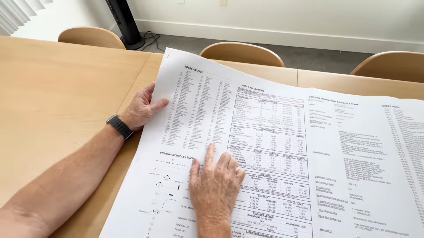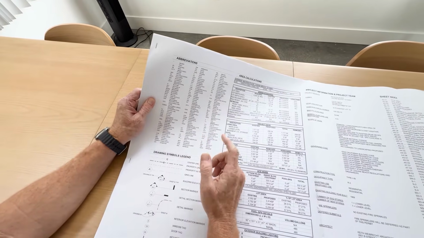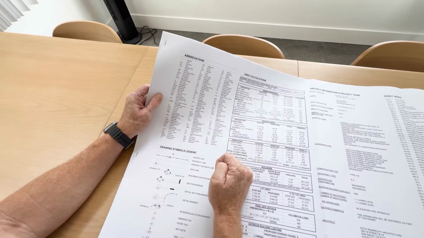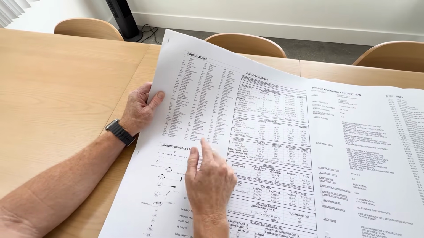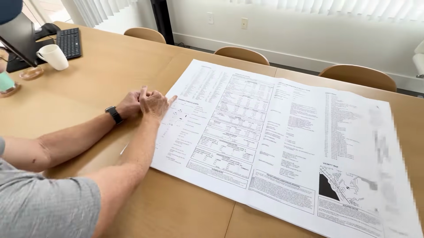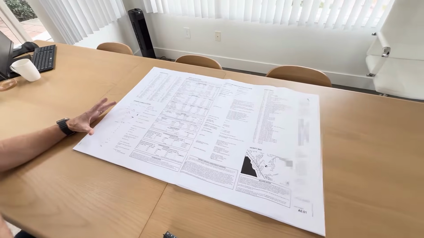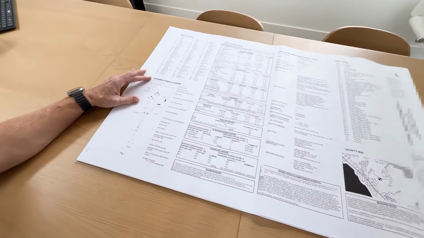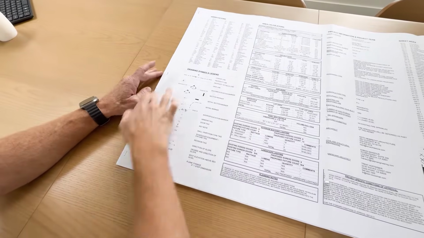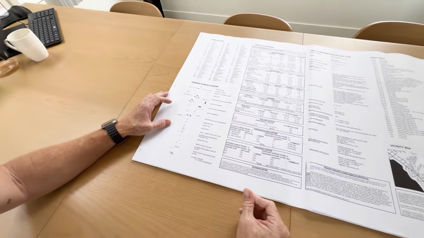For example, this is a very common one, UNO. You'll find that throughout a lot of drawings. It typically means unless noted otherwise. Or VIF, you'll find that in the drawings. It means verify in field. Similar to that, we've got abbreviations and a drawing symbol legend. We're going to find lots of different designs and indications on the plans, and this is here to support us if we have questions about what they mean.